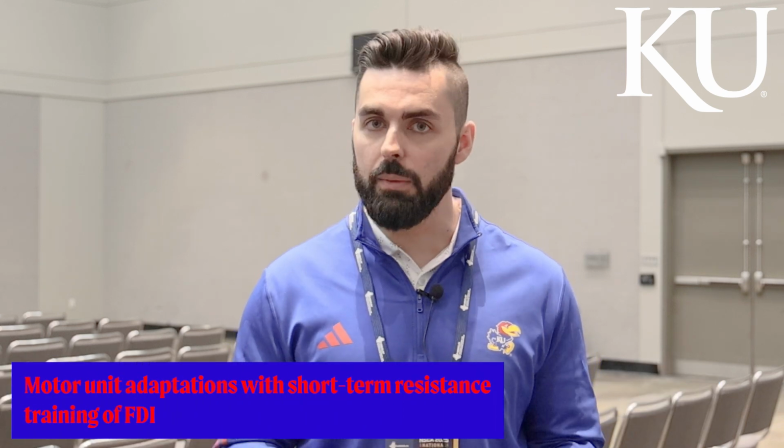Over the fall and spring this past year, we did a resistance training intervention study on the FDI, which is the first dorsal interosseous. So it's just this bulging muscle that comes out when you squeeze your thumb and your index finger together. We look at the FDI for basic motor unit questions. Remember, we have something that's really fundamental that we want to see depending on what the intervention is. And so that's kind of why we looked at that.